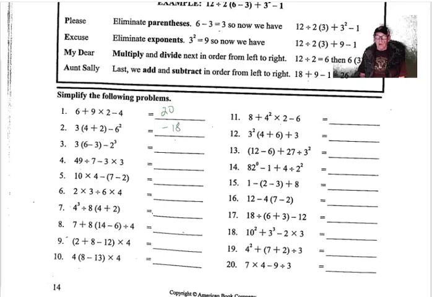Looking at number 3, that's going to simplify to a 3. 3 times 3 is 9. 9, take away 8 is 1. Next one, 49 divided by 7 is going to be 7. And 3 times 3 is 9. So 7 minus 9 is minus 2. Let's look at number 5. Well, 10 times 4 is 40. And we have minus 5. So 40 minus 5 is going to be 35.